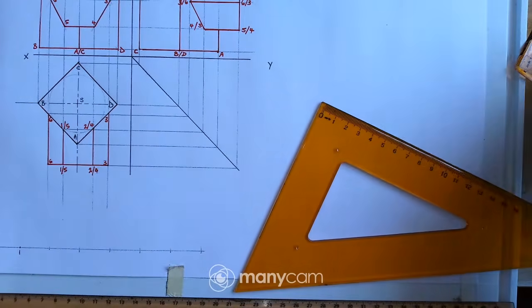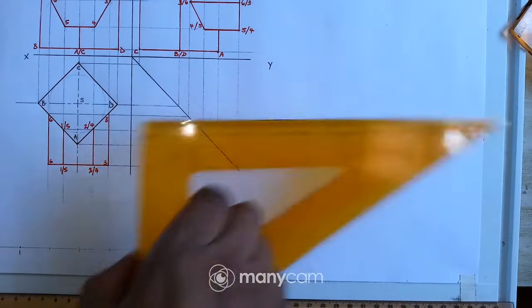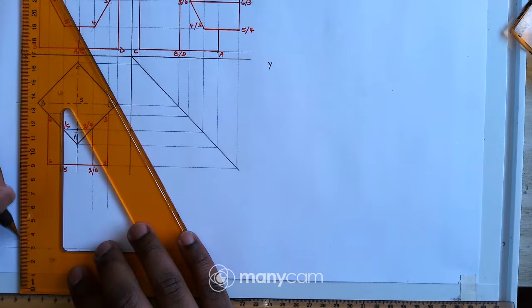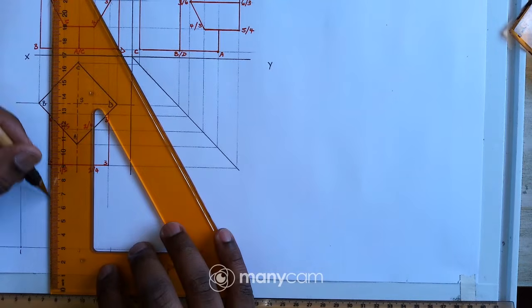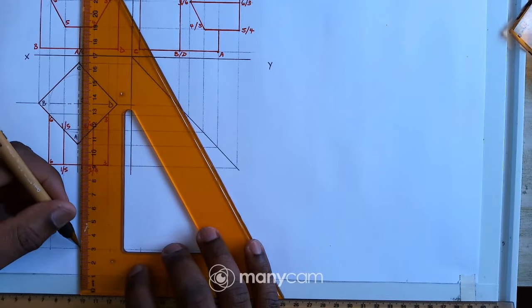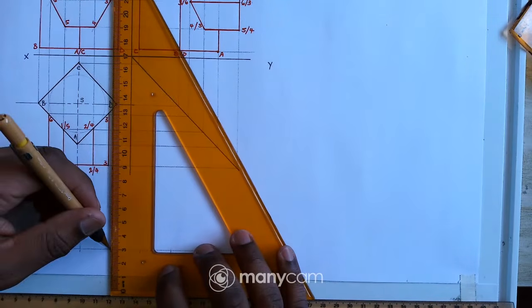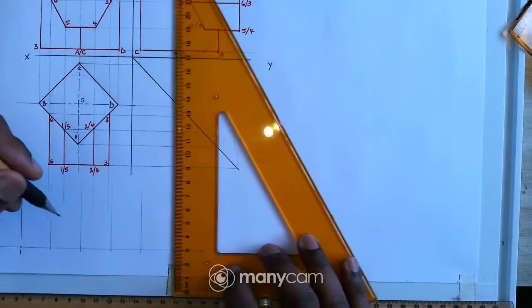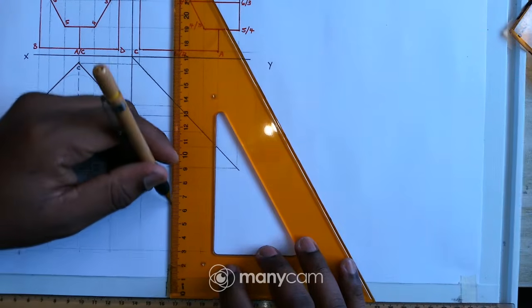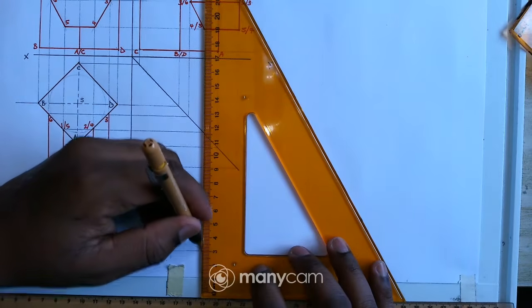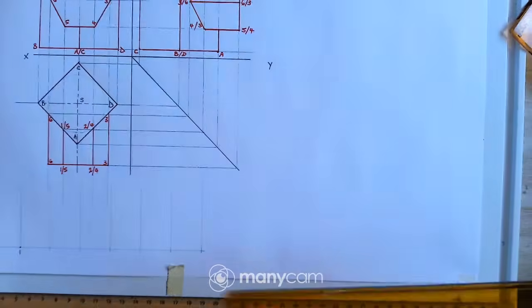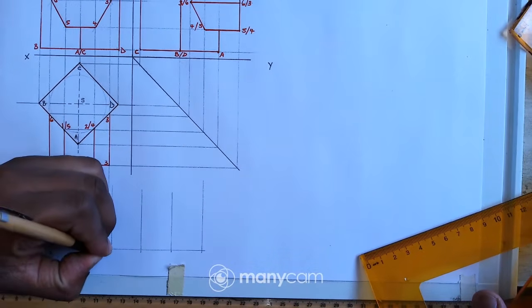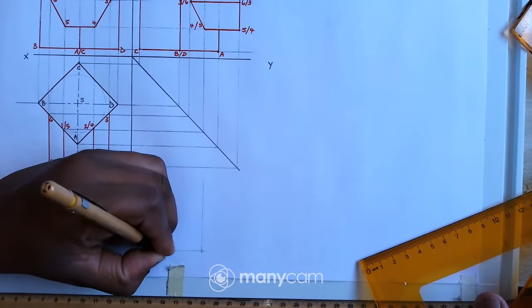Okay, so from those points I just draw vertical lines like that. Okay, then obviously I have to label the points 2, 3, 4, 5, 6, and 1.